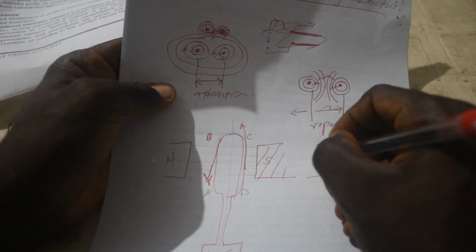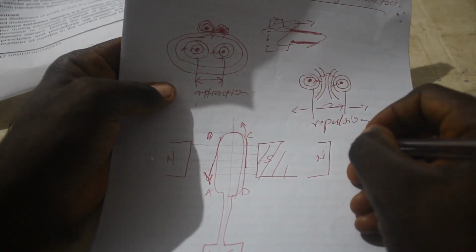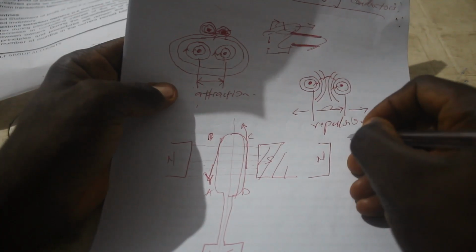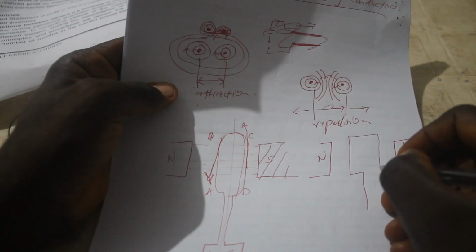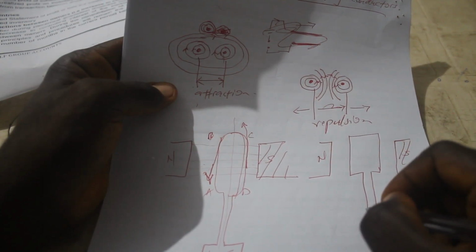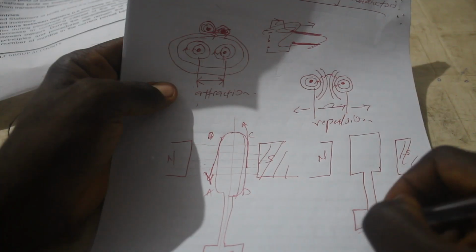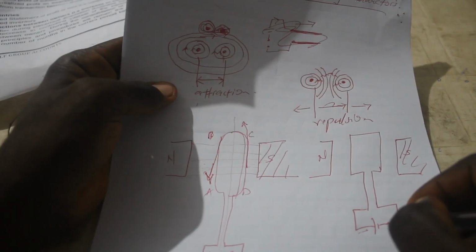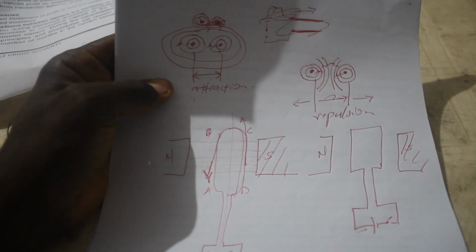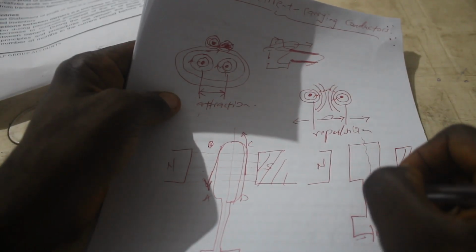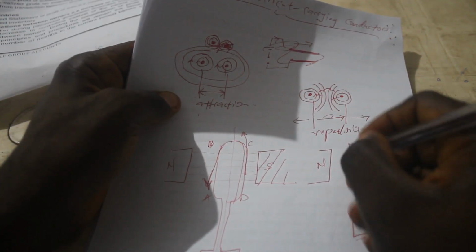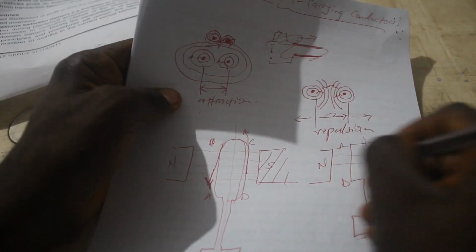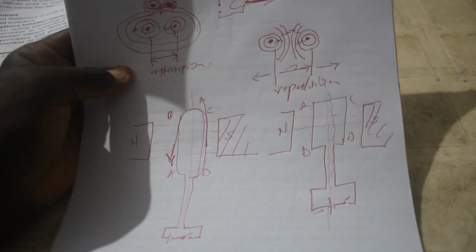Okay, here we have North Pole, South Pole, A, B, C, D. And of course, you have magnetic lines of force like this. Of course, it's imaginary.